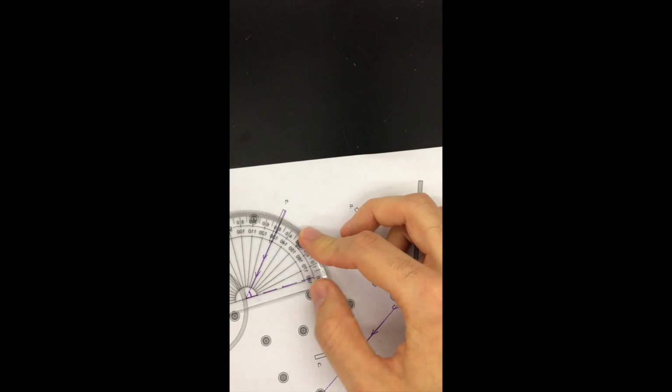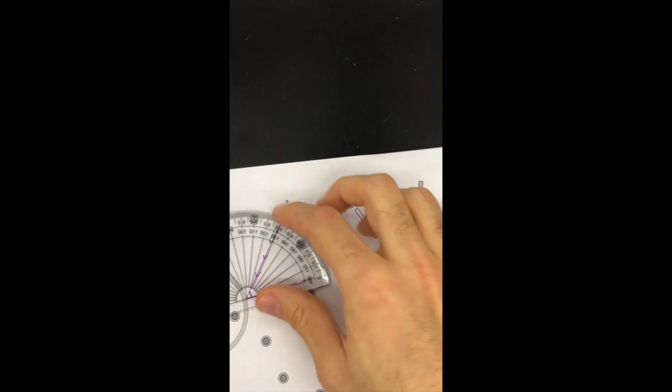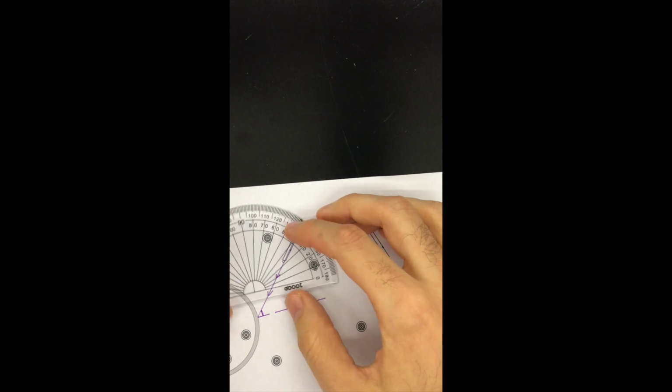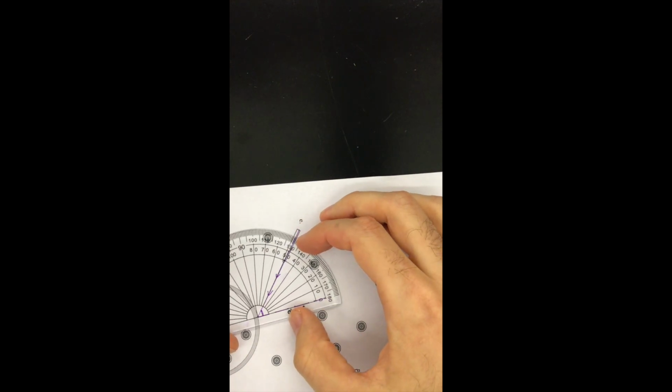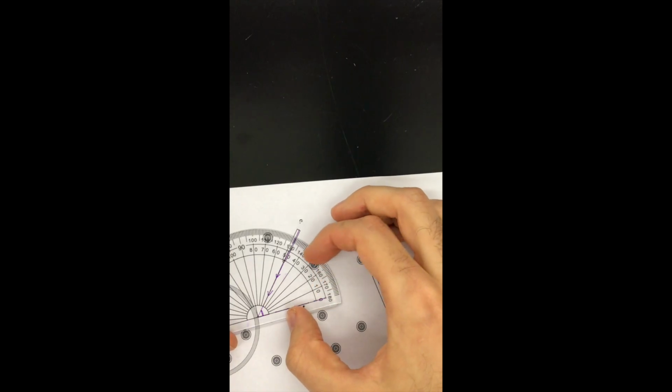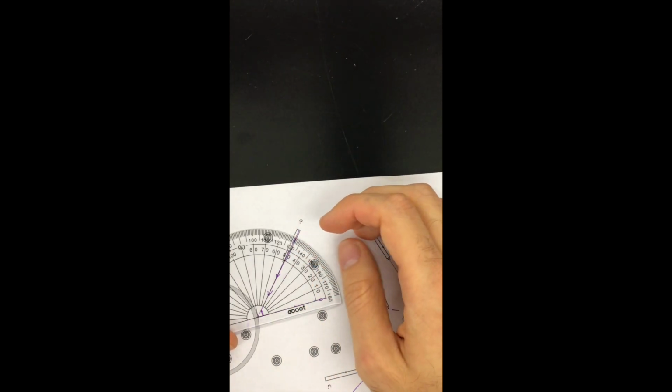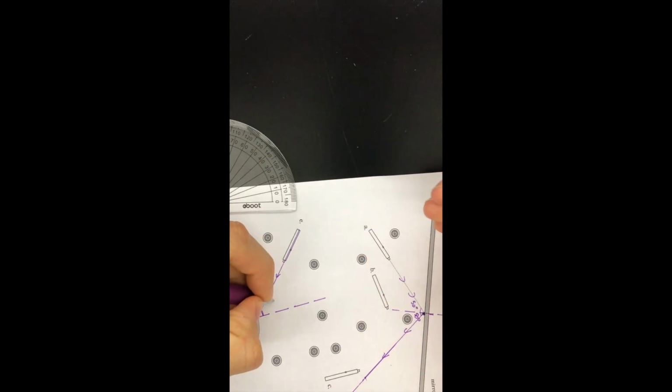All right, line her up. Oh, my protractor is upside down. Flip it over. That's looking like 50 degrees to me. Again, that's funny. The first example we did was 50 degrees.